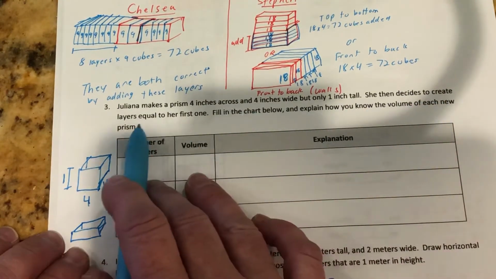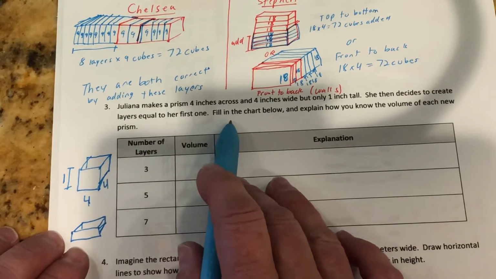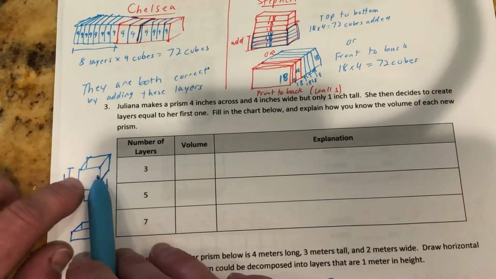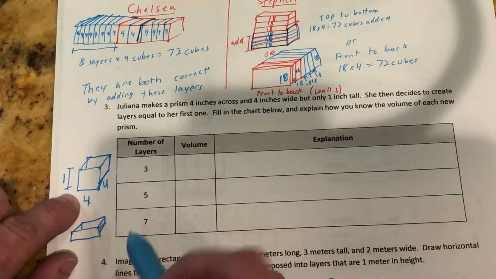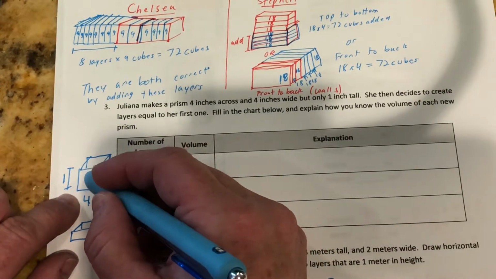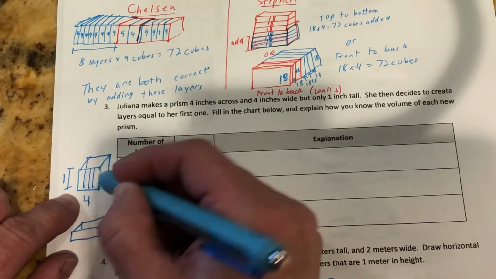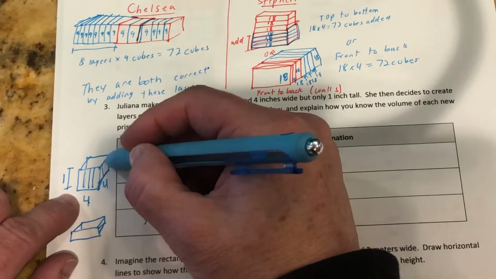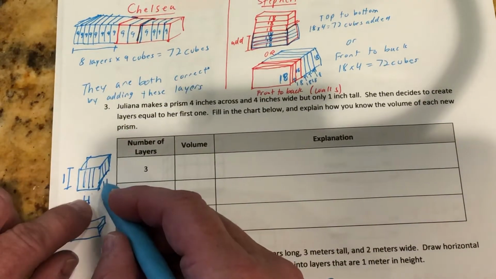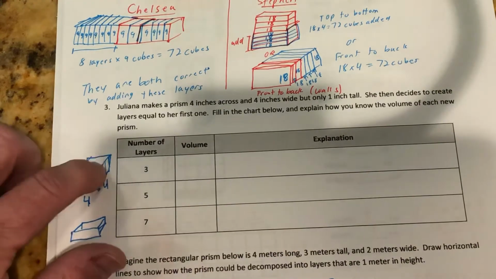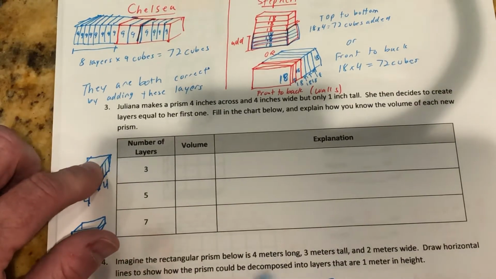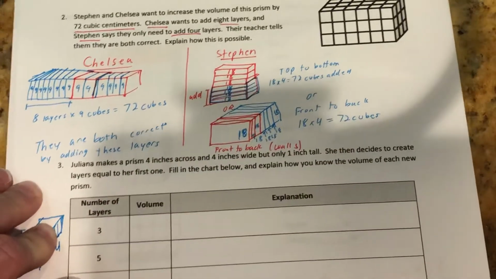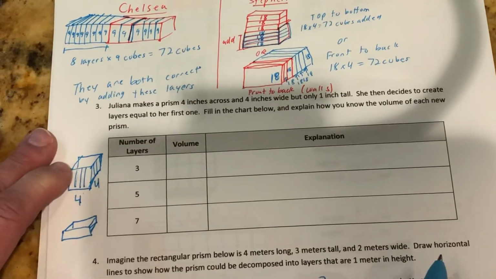She then decides to create layers equal to her first one. Fill in the chart below. So this is 1 layer right now. So if it was 4 cubes across, I'll make really large cubes. They're kind of like rectangular cubes. And it was 4 cubes back. That's 4 by 4. So that would be a total of 16 cubes. This whole shape would be 16 cubes. It would look something like one of our other pictures already.